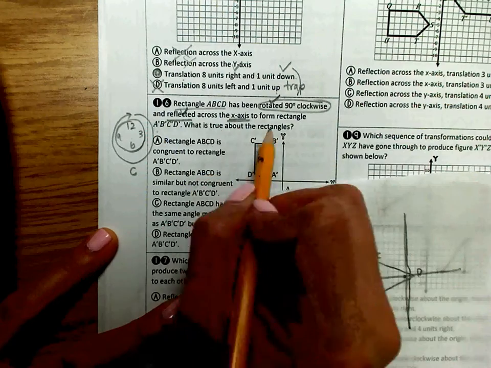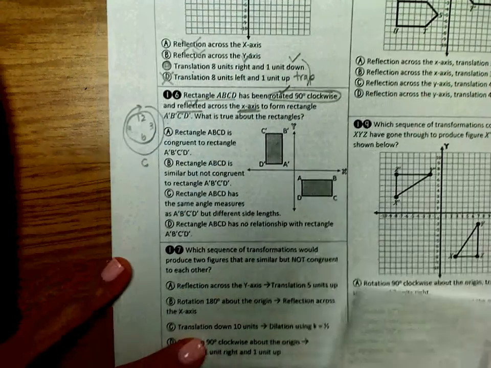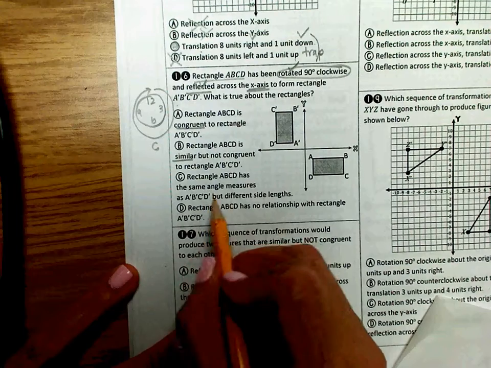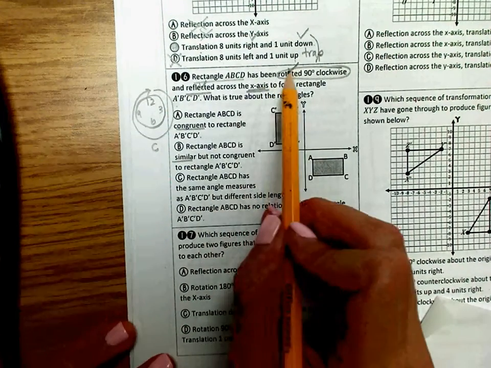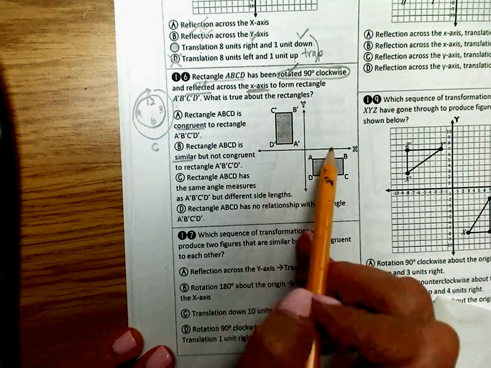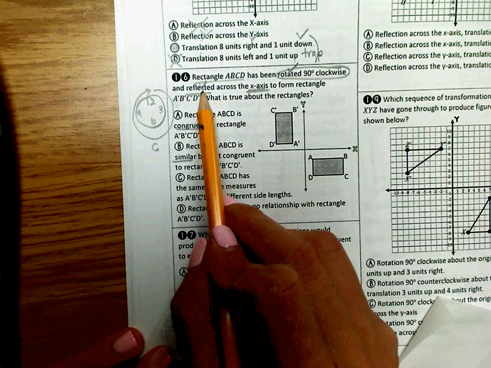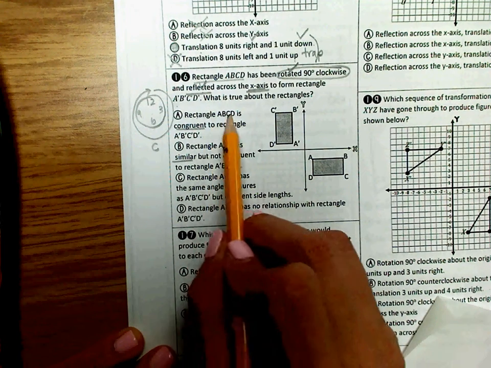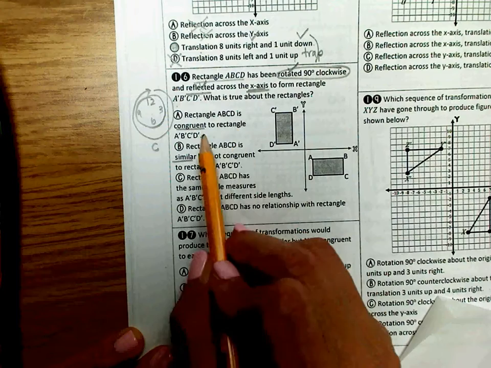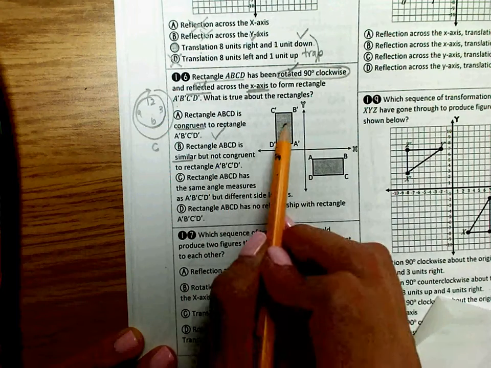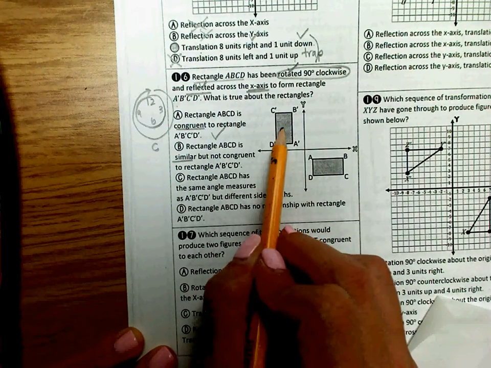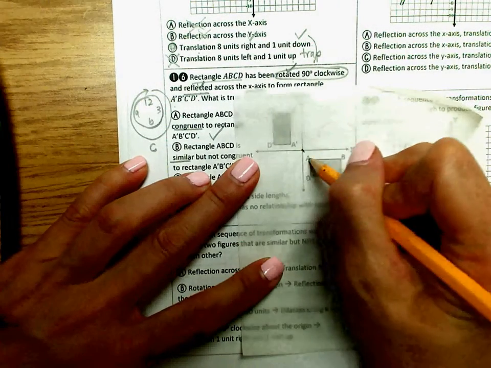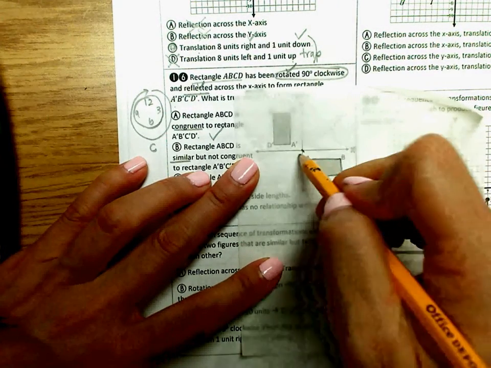Okay. Oh, well, if you look at the question, I don't even have to really worry about this that much. When you rotate something, does it change shape or size? No. When you reflect something, does it change shape or size? No. So rectangle ABCD is congruent to rectangle A prime B prime C prime D prime. That's actually true. Like from here to here. If you rotate it 90 degrees, not that you have to understand this, but if I rotate this 90 degrees, it'll end up going this way into this quadrant.